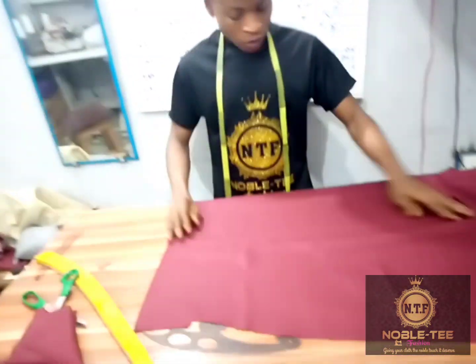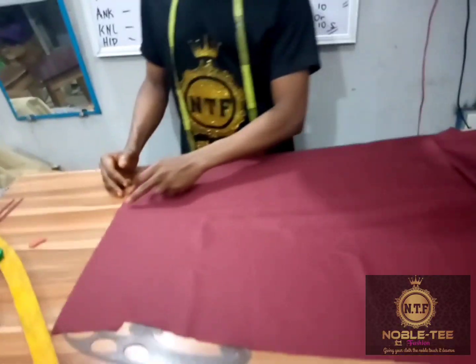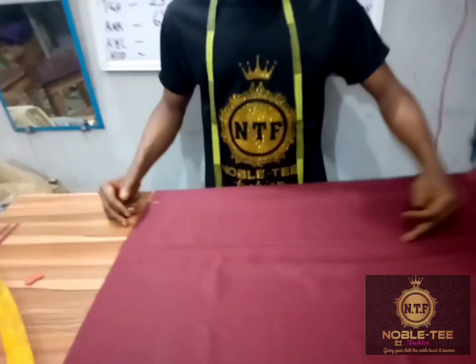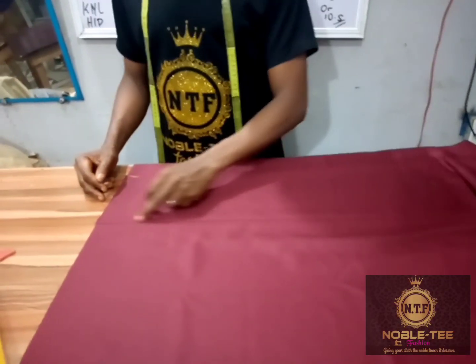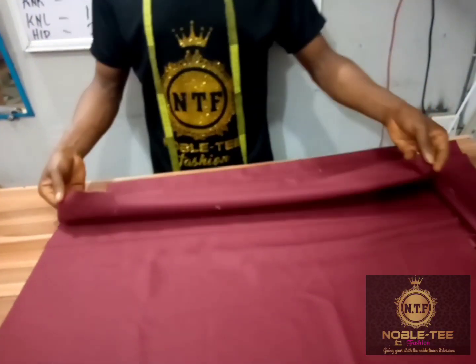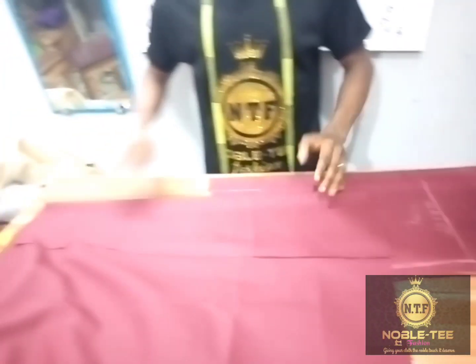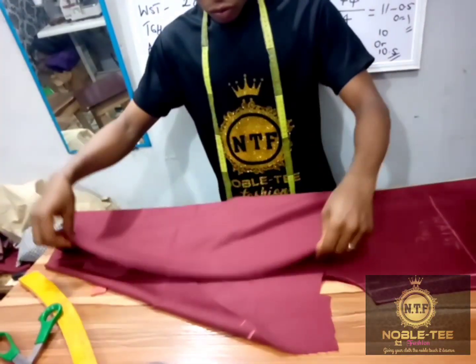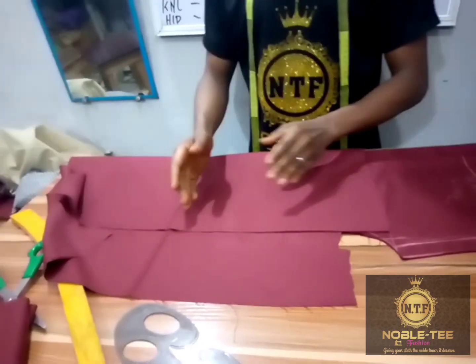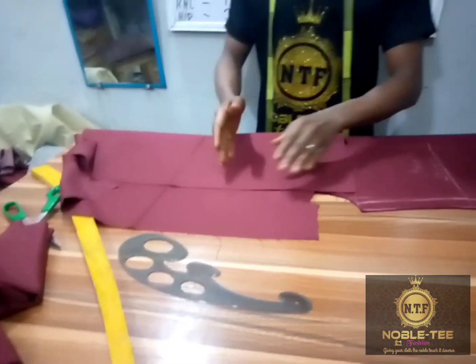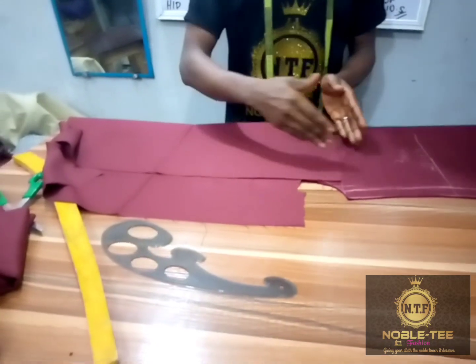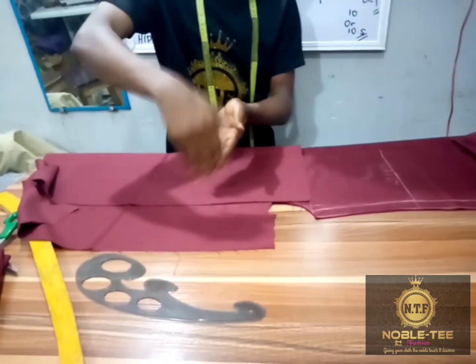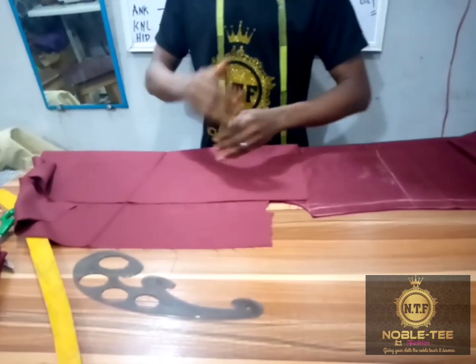I want to show you something here. So this straight line, the back cape, this straight line is the horizontal line from the factory. So please, if you want to cut your back cape, don't cut it like this, but rather turn the material, turn the vertical line from the factory the other way round. If I'm using a stripe material, you will understand what I'm saying better, because the stripe will come like this. So assuming you cut the stripe to come straight like this, it won't be okay.